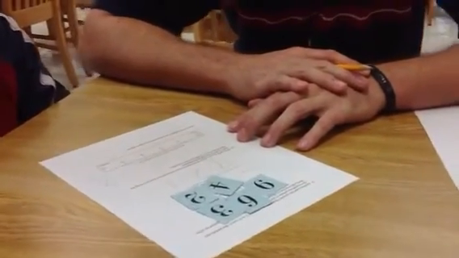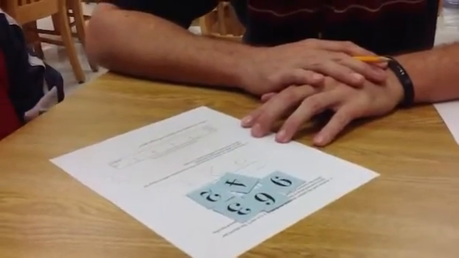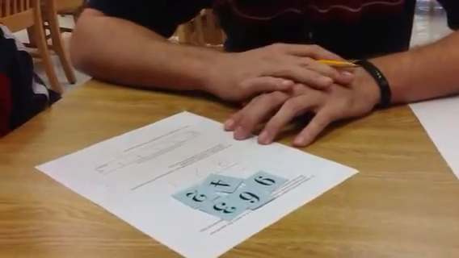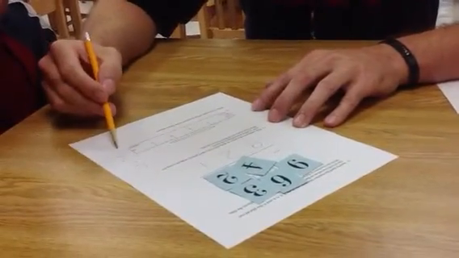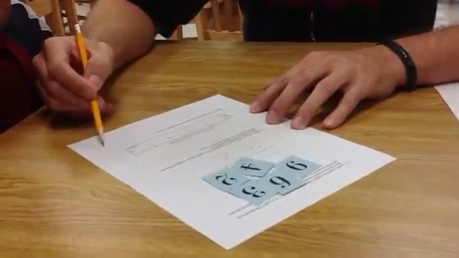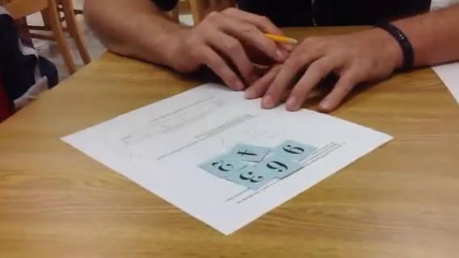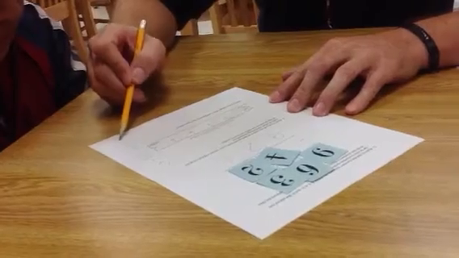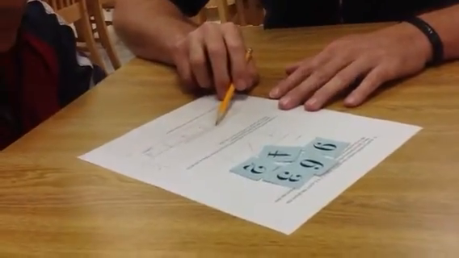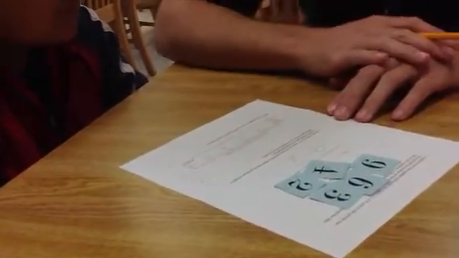What's another way? Get a 100 chart, okay. What about doing 2 plus 4? Can you do that to see if that's correct?